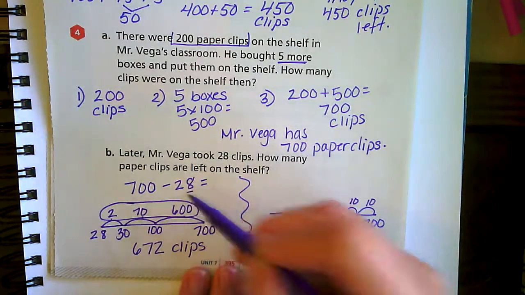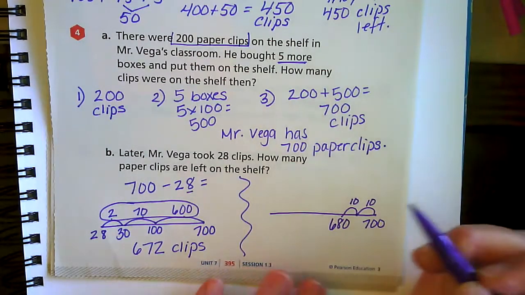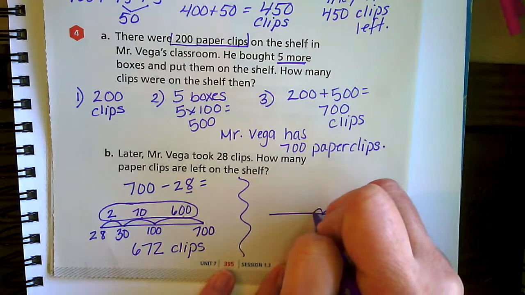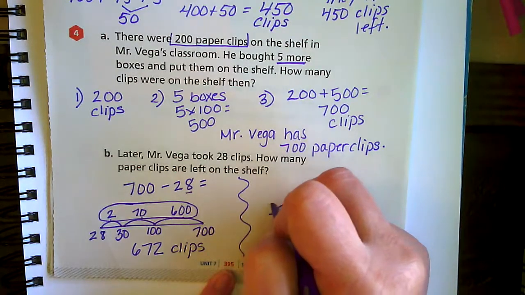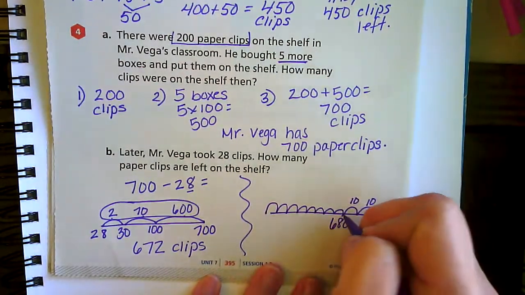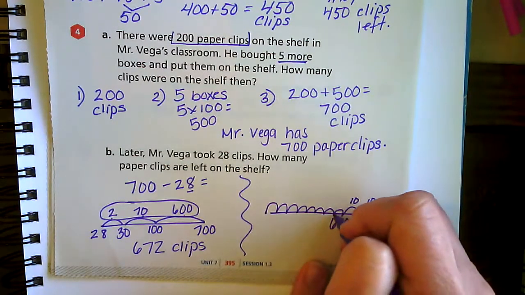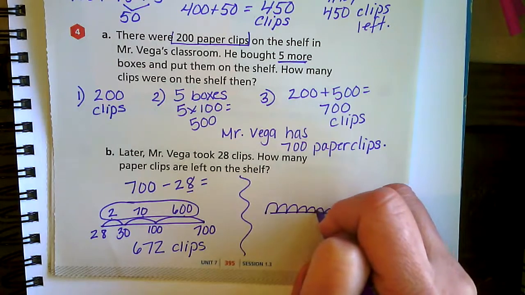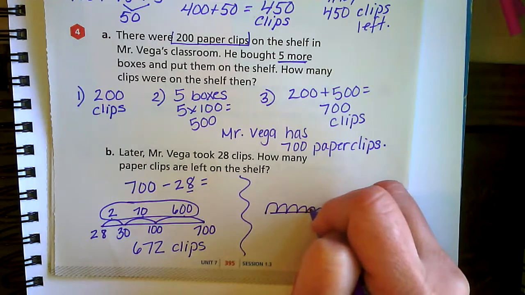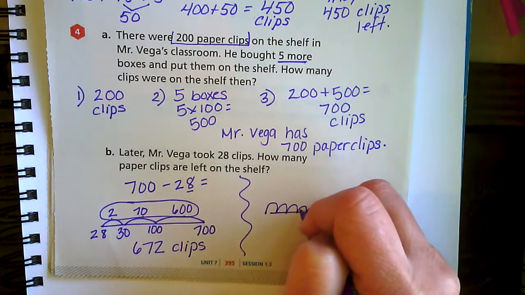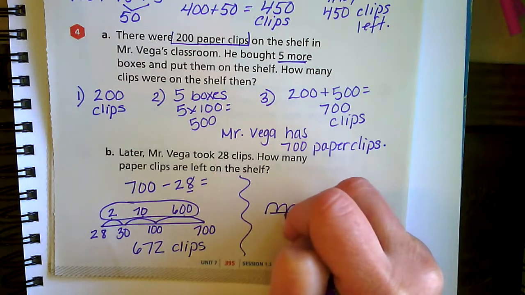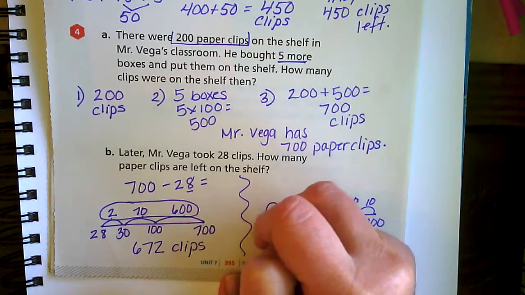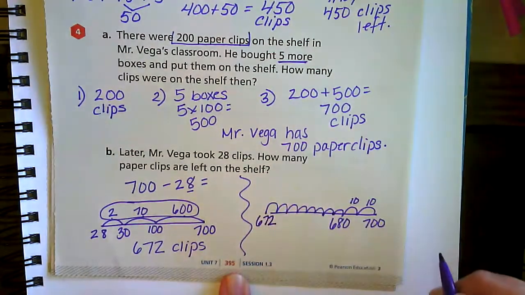And now finish off with a jump of 8. 1, 2, 3, 4, 5, 6, 7, 8. Let's go ahead and count backwards. 679, 678, 677, 676, 675, 674, 673, 672. And that's where you would land.